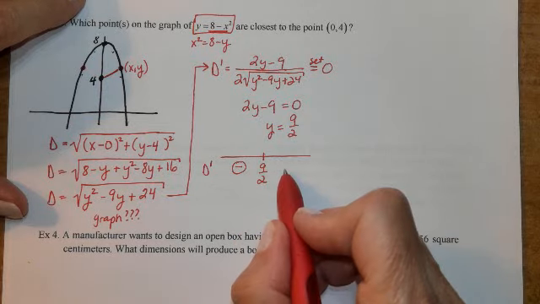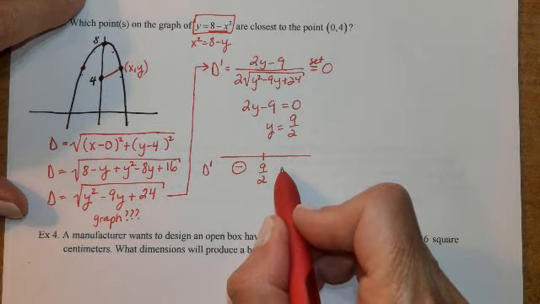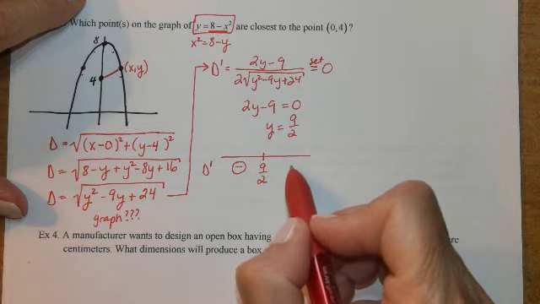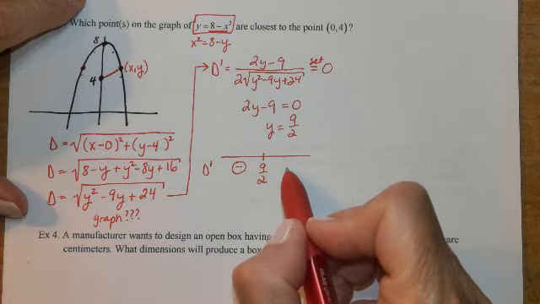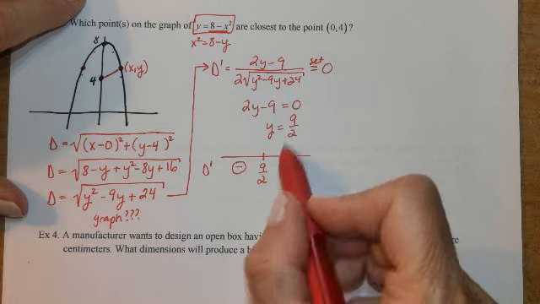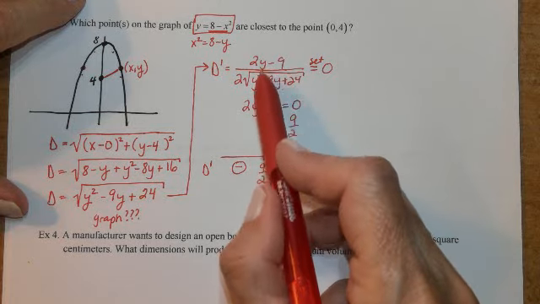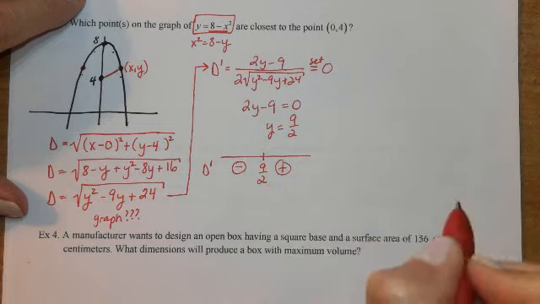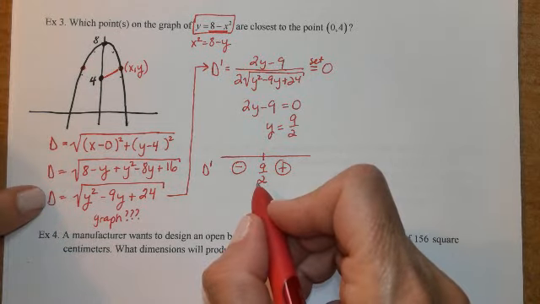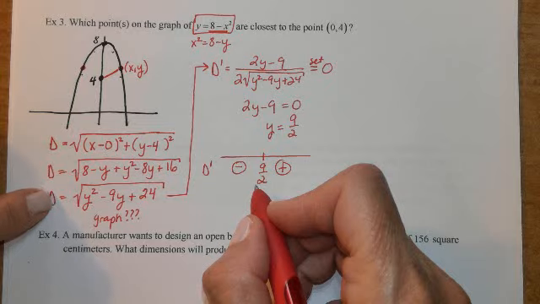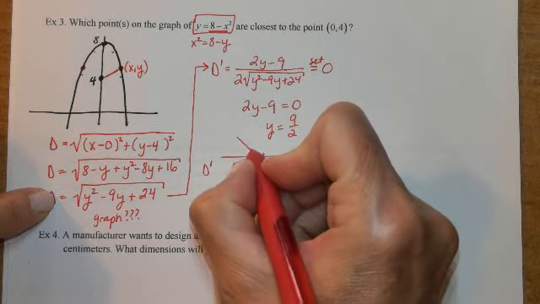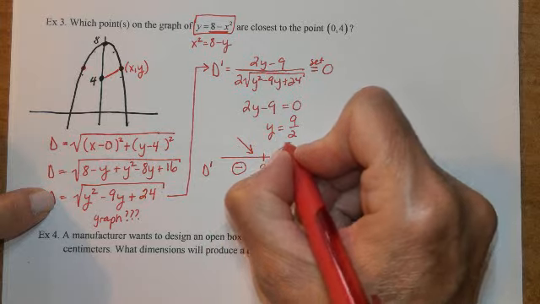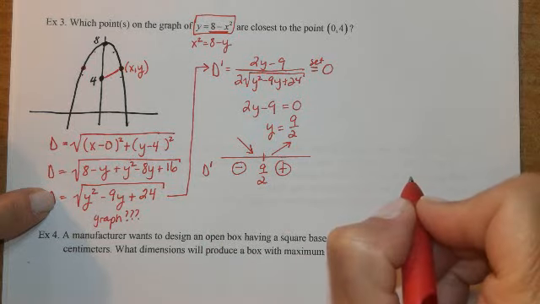If we put in something on the right, maybe like a 10, 100, something like that, we're going to have a positive over a positive, so it's going to be positive. So the distance equation was decreasing before 9/2, and it is increasing after 9/2.